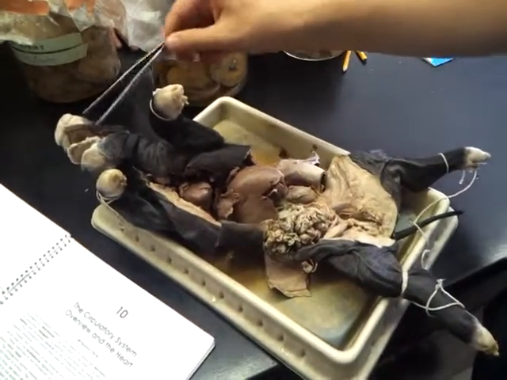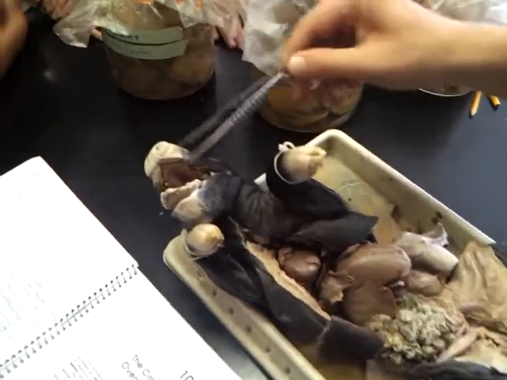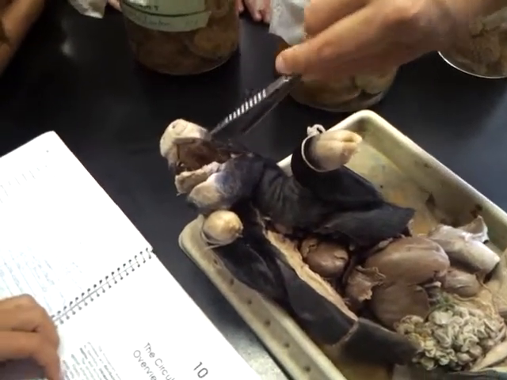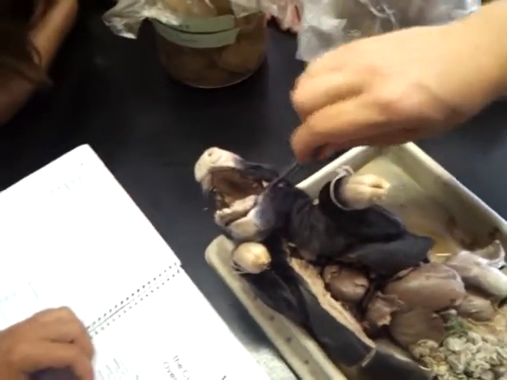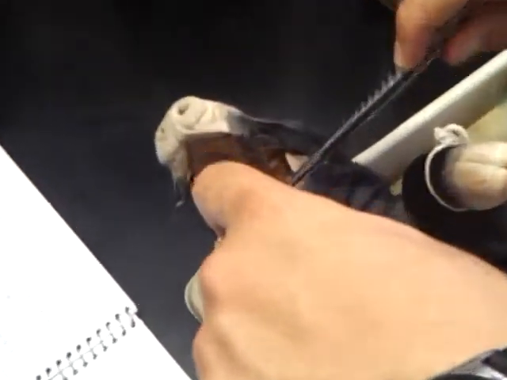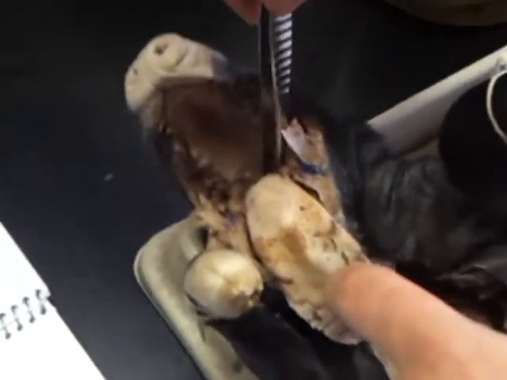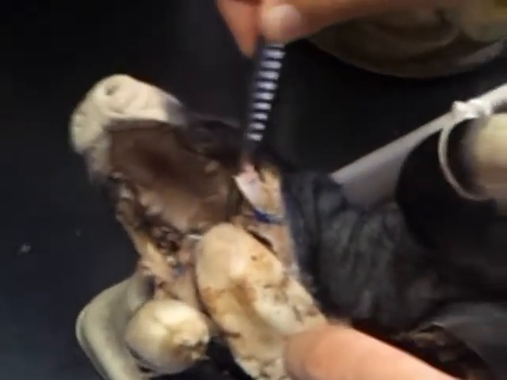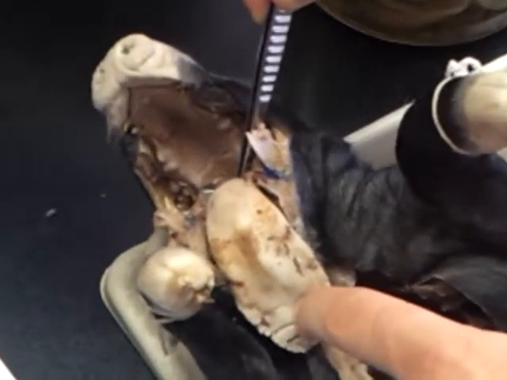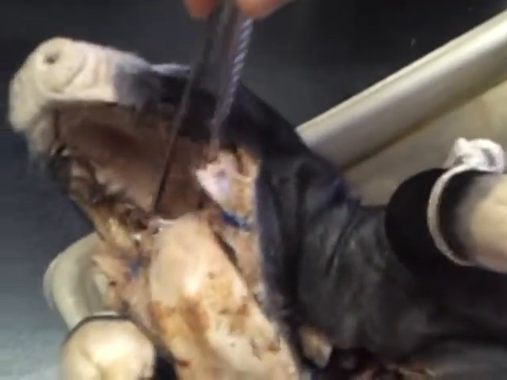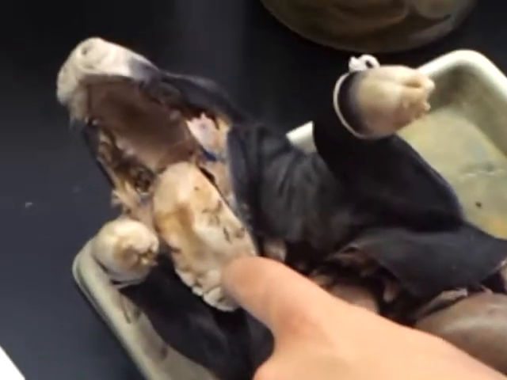So, starting from the top, we have the nostrils, the tongue, the teeth. You're going to have the hard palate. The soft palate follows the hard palate. And inside there, you're going to have the cartilage structure, the epiglottis. The epiglottis is the protection for the glottis. The glottis is the hole that enters into the trachea.